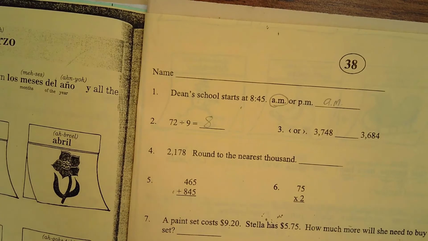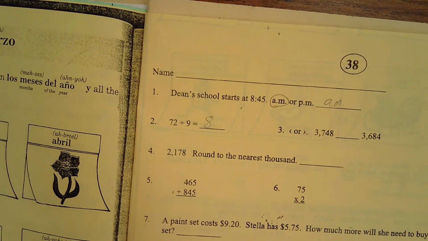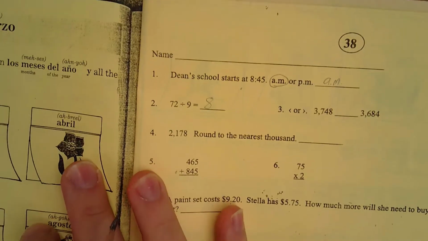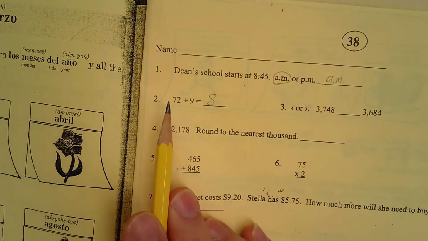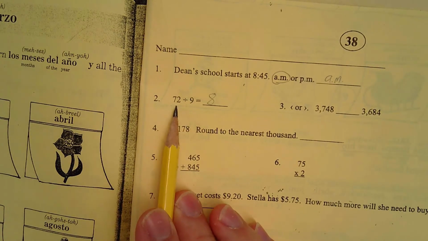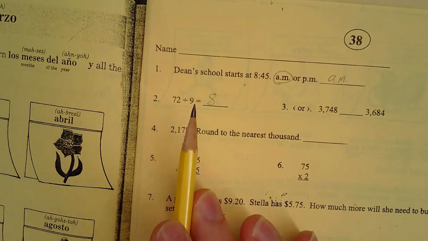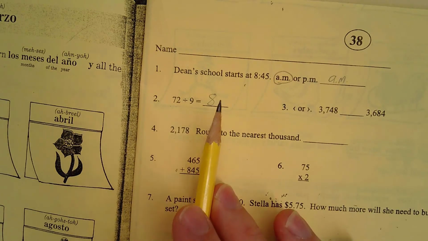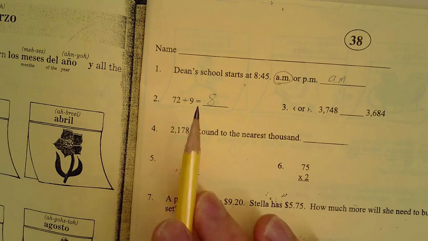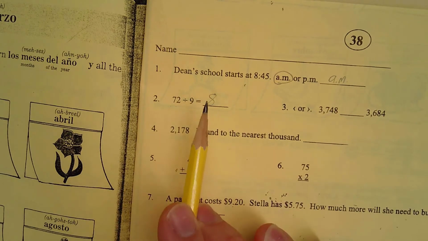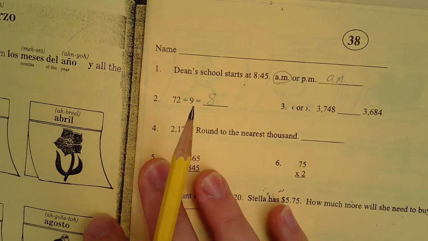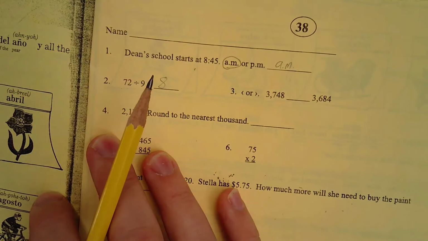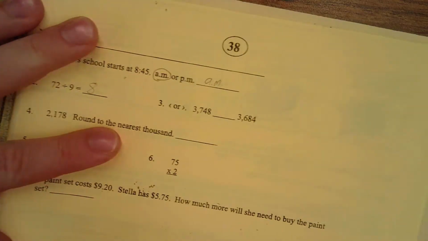But remember, we need to know what's actually happening here. So once again, the question is asking: if you had 72 cookies and you had 9 people that you wanted to give all those cookies to, how many cookies does each of those 9 people get? Each of those people would get 8 cookies. So that's what's happening in division. Division is the opposite of multiplication.